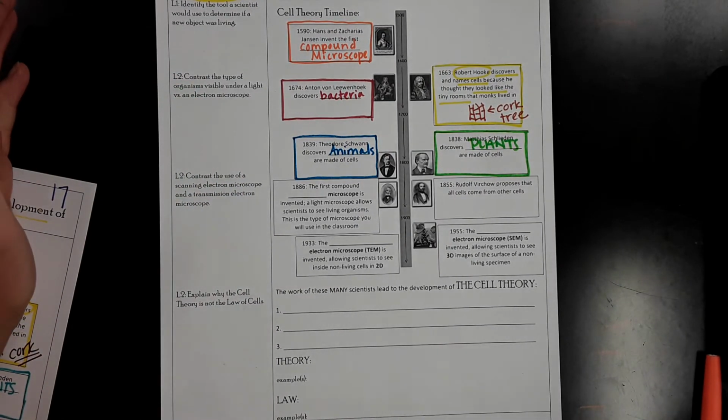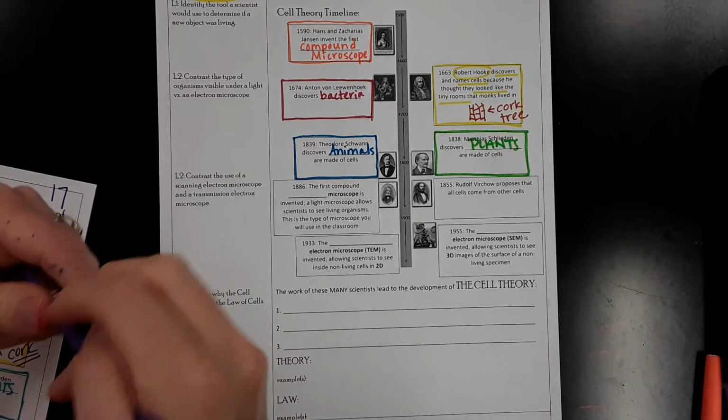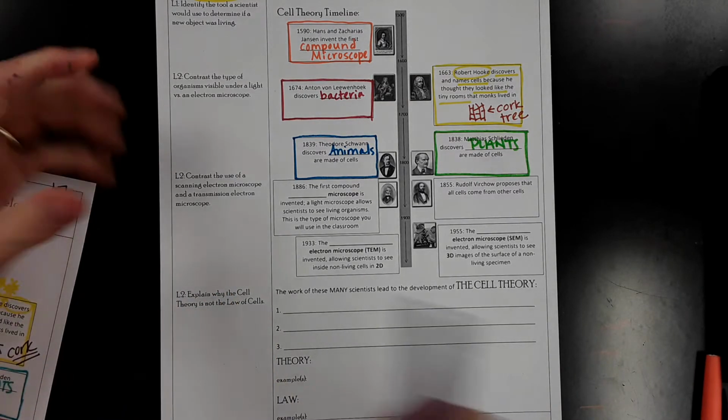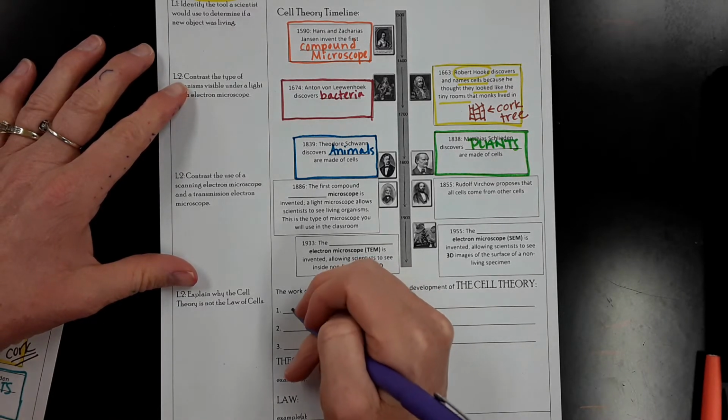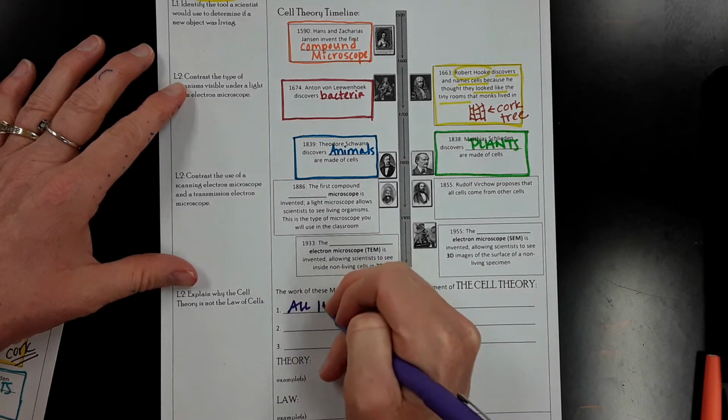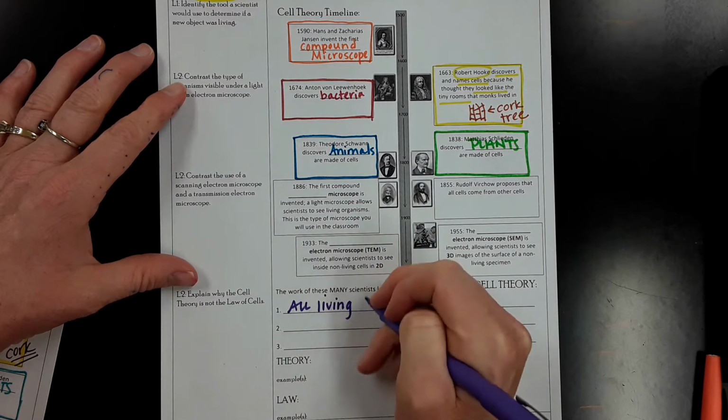All right, so these two, their work that animals are made of cells and plants are made of cells, this leads to part of cell theory, because everything for a while was categorized as either being a plant or animal, even though that's not how we do it today. But this led to this determination that all living things are made of cells.